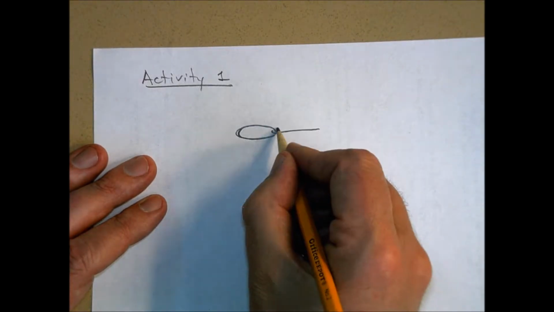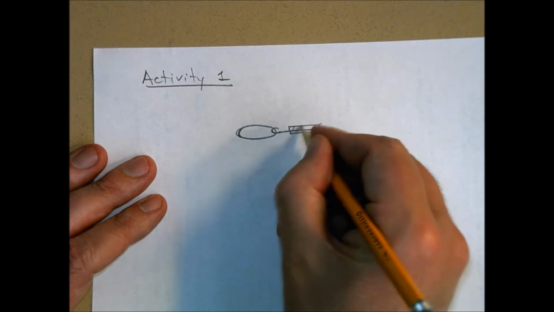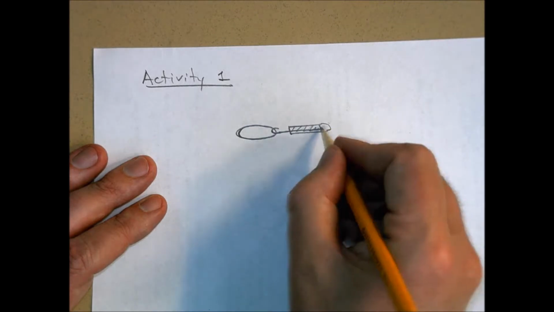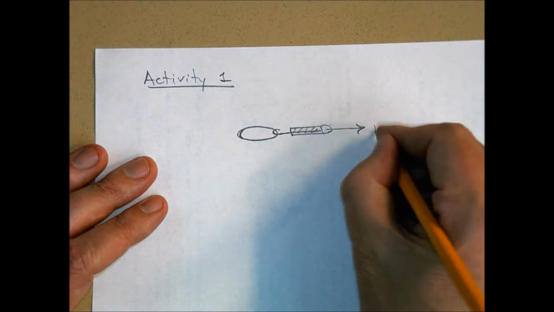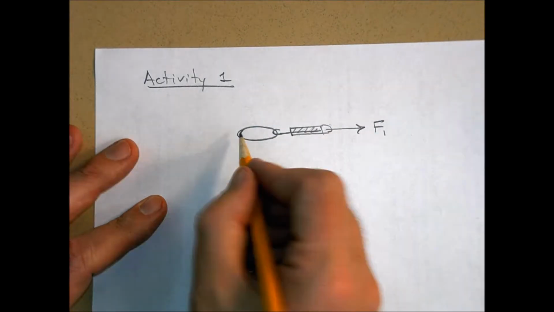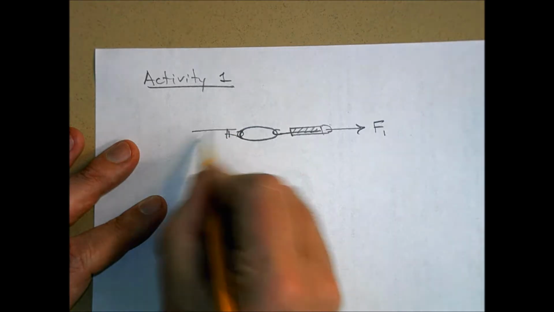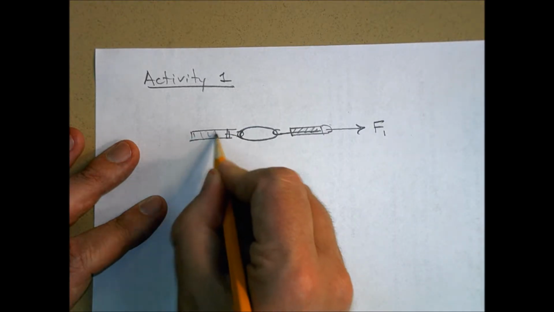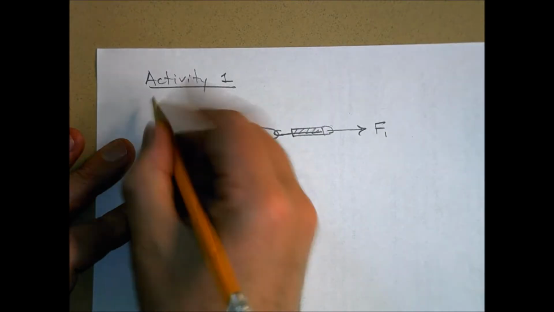Here's the hook, and then here's the spring scale. Here's your handle. You're going to pull on it this way. And we're going to call this F1. And then you're going to pull on it in the opposite direction with another spring scale. We're going to call this F2.